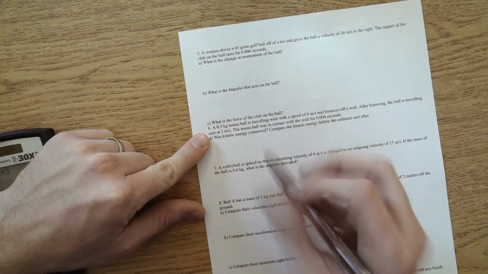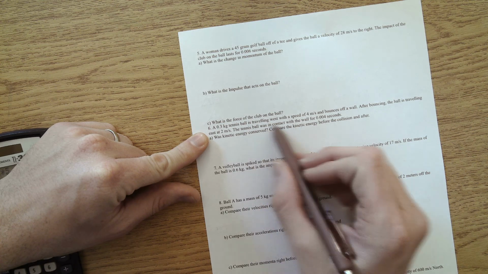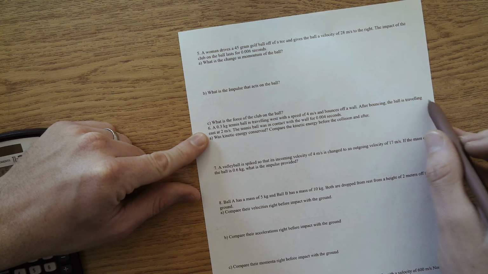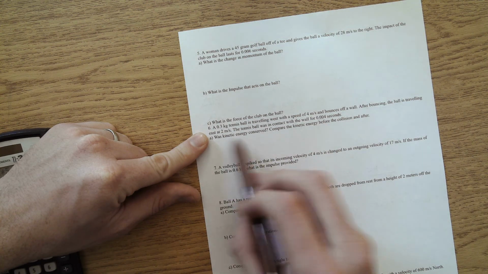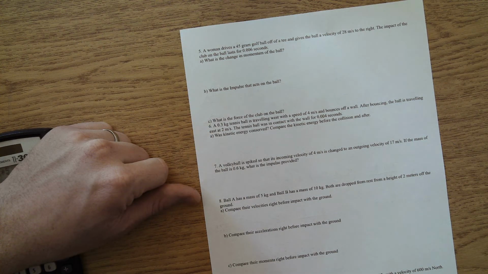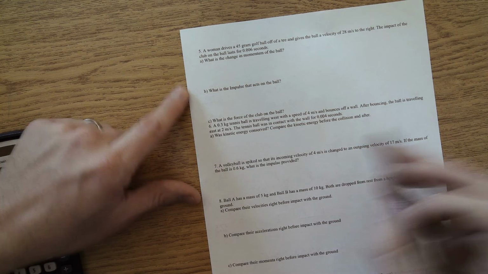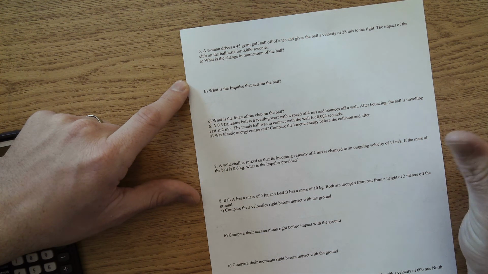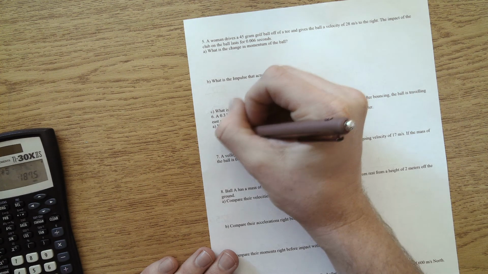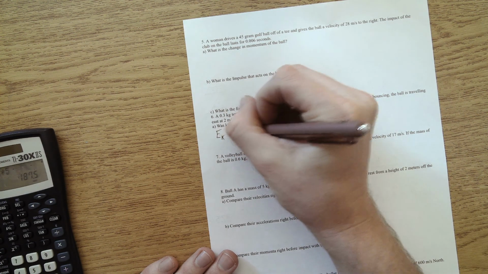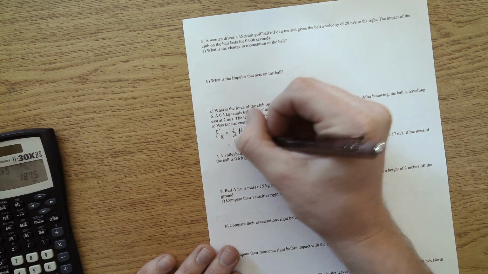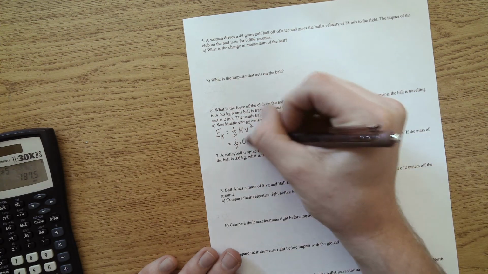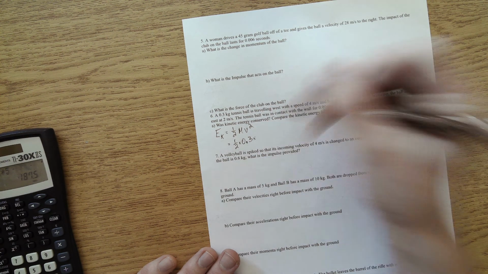Number 6. A 0.3 kilogram tennis ball is going west at 4 meters a second, bounces off a wall. After it's bounced, it's traveling east at 2. It was in contact with the wall for that time. Was kinetic energy conserved? Okay, so kinetic energy is EK. That's 1/2 mass times velocity squared.